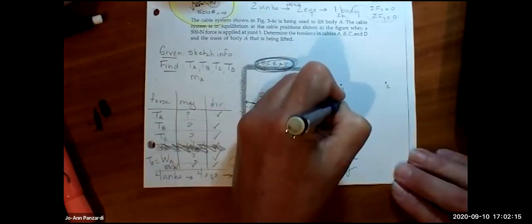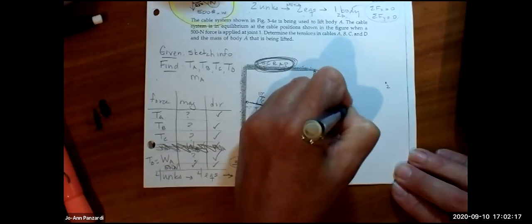Right? And right now we're looking at concurrent forces. So I have 500 newtons here. I have TA here. And I have TC here, and it's up at 10 degrees. And at 2, I have the weight of A. I have TA.